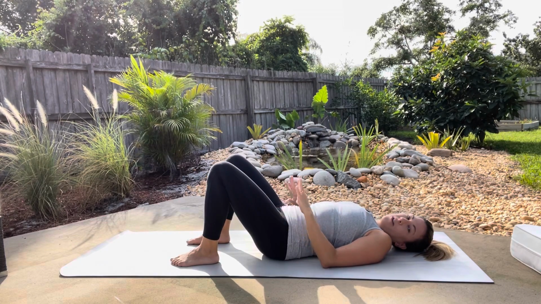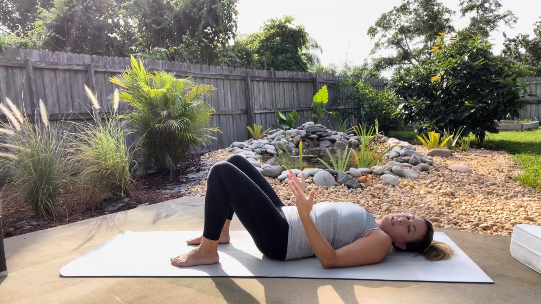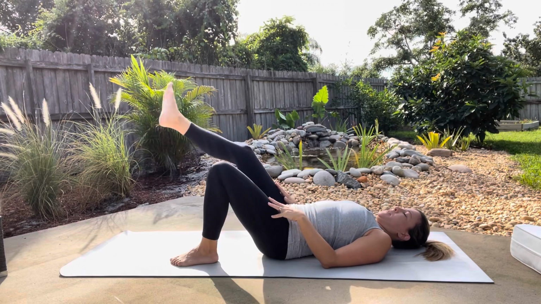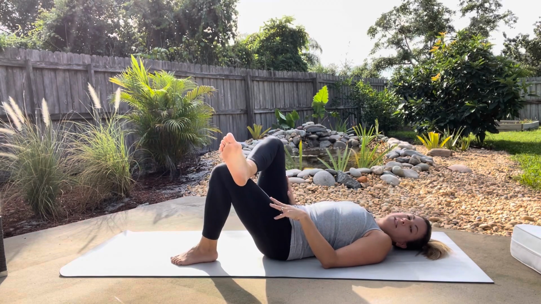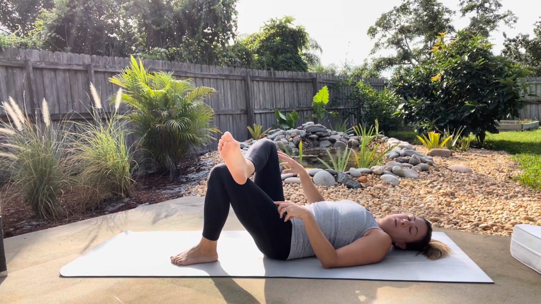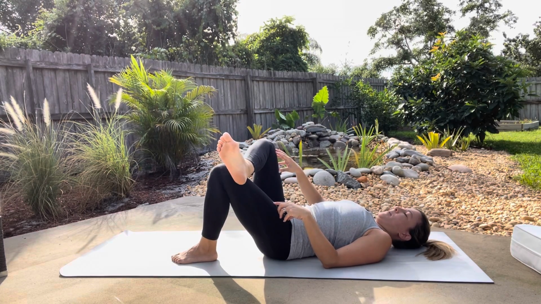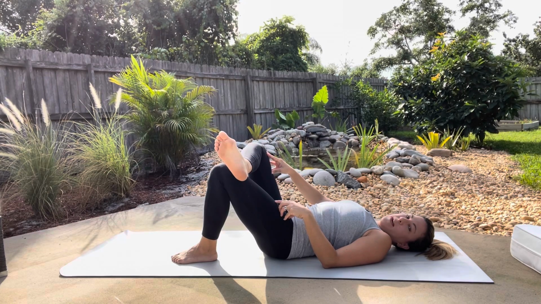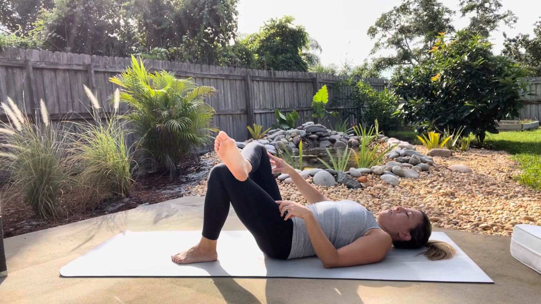Now again, if this hurts, I want you to stop and move on to the next exercise or repeat an exercise that you really liked. So we're gonna take the right ankle and place it on top of the left knee. Flex the right foot to protect the knee. And then I want you just to take your right hand maybe and press a tiny bit of pressure into this right knee to press it away from you. That's all I want you to do right now.